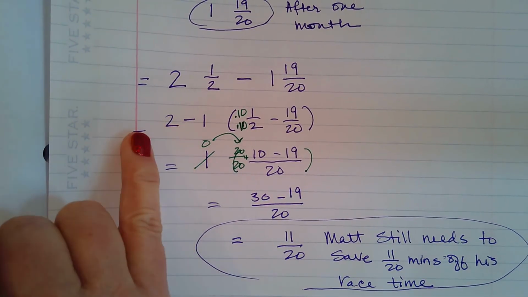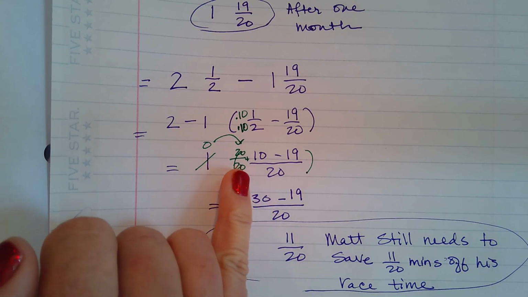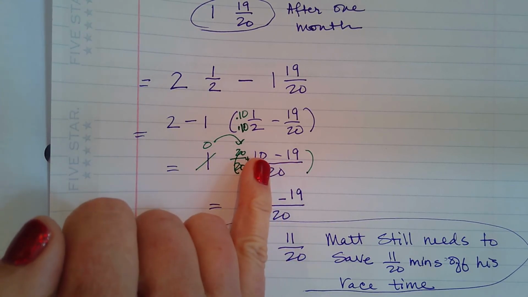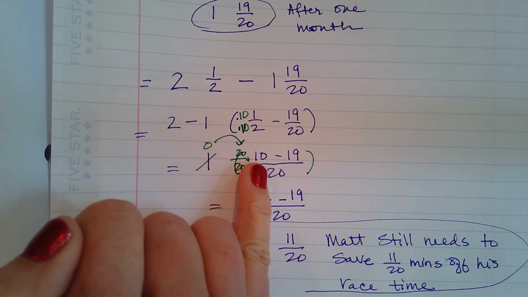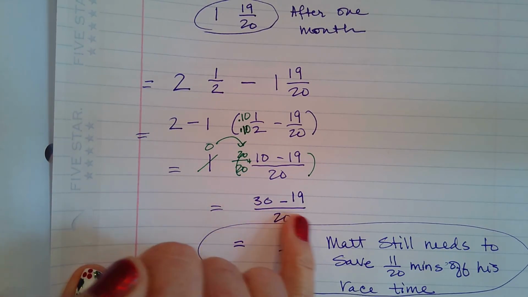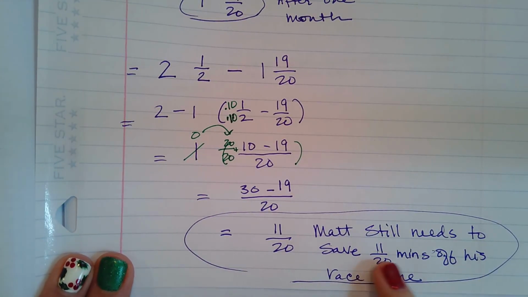Were you able to pull out the wholes, subtract the fractions, come up with your common denominator, realize that you can't take 19 from 10, come over here, regroup, 20 over 20 plus 10 is 30, subtract 19 gives you 11/20. So Matt still needs to save 11/20 minutes off his race time.